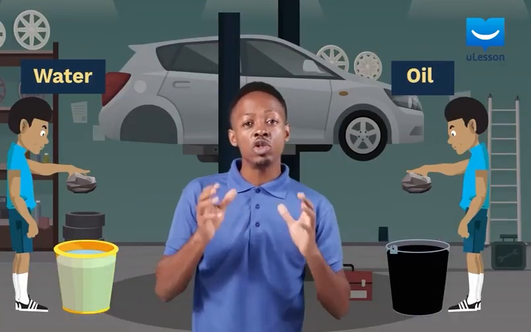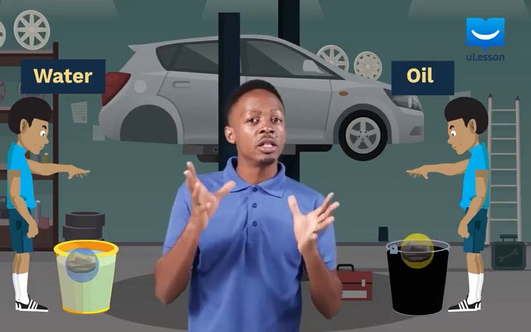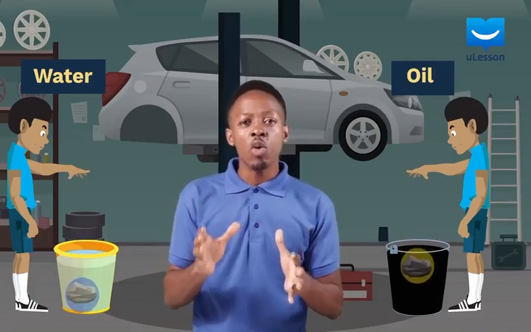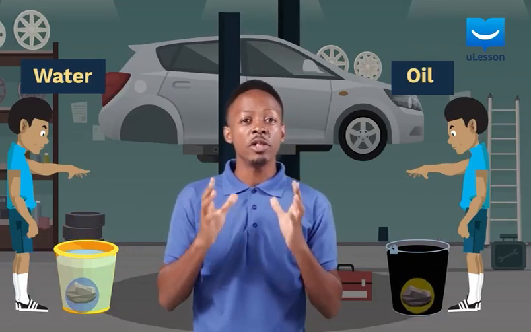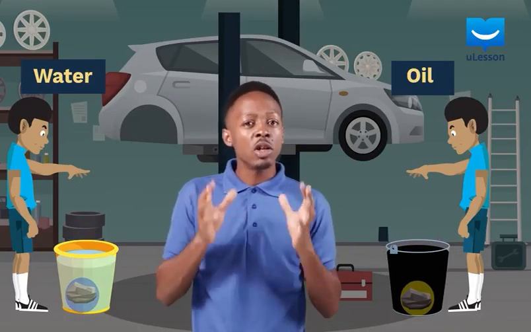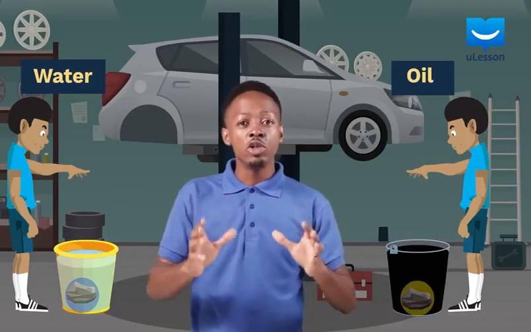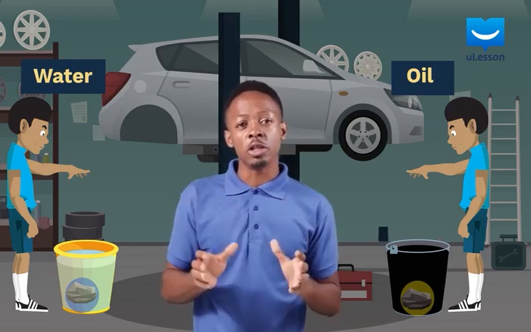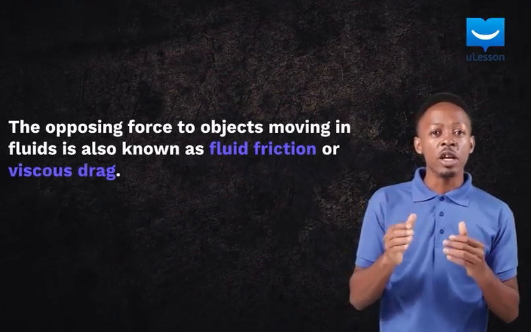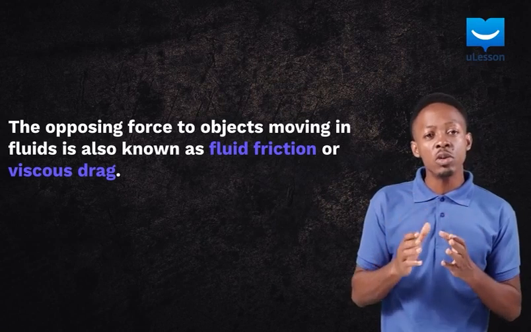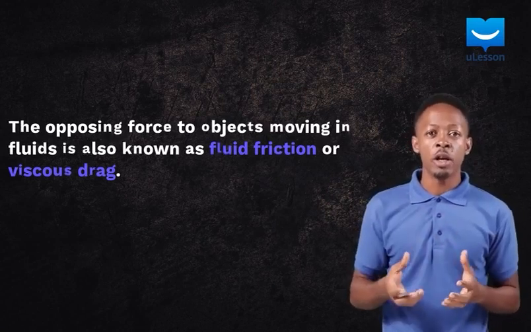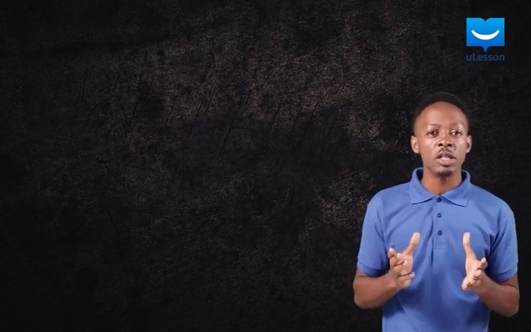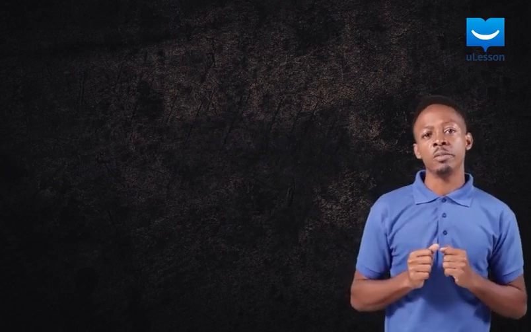Now, if a stone is dropped into a fluid, the downward motion of that stone will be opposed by the viscosity of that fluid. The more the viscosity of the fluid, the slower the stone will fall due to greater resistance to motion. Now, this opposing force to objects moving in fluids is also known as fluid friction or viscous drag. To show the effect of viscosity, let us use an illustration.